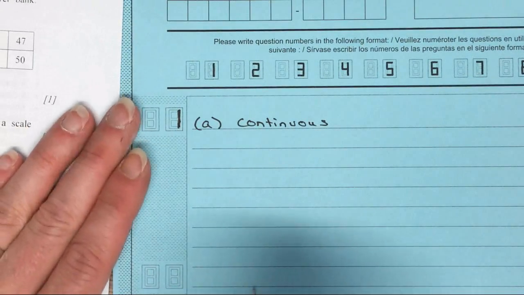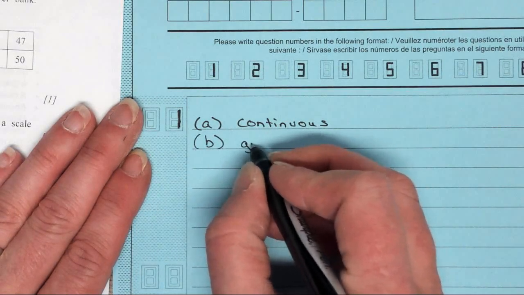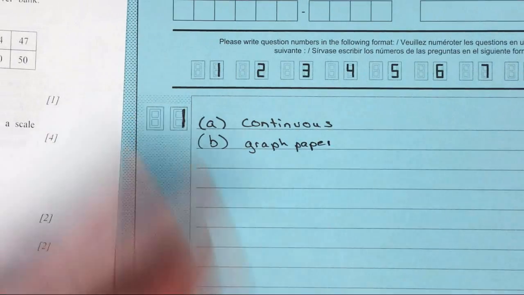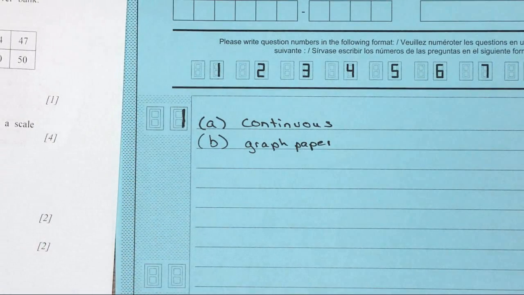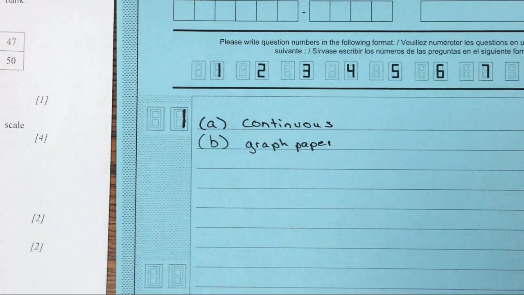B says on graph paper, draw the scatter diagram. Now I'm just going to write B as graph paper, but you don't really have to. They already said they want it on graph paper. It says use a scale of 1 centimeter to represent 5 meters on the x-axis, and each centimeter is 10 on the y.